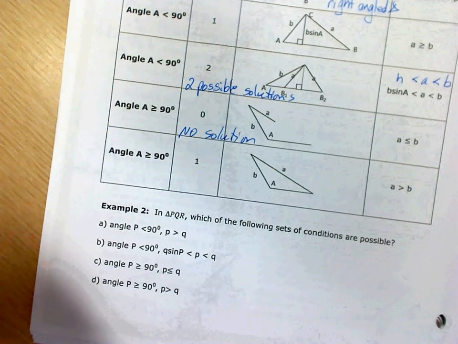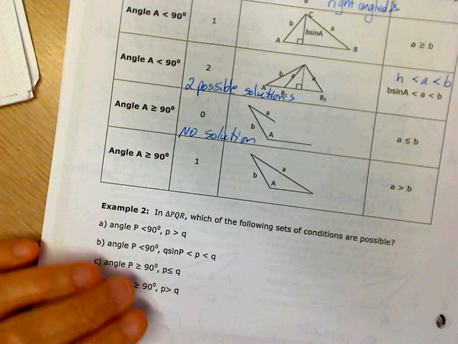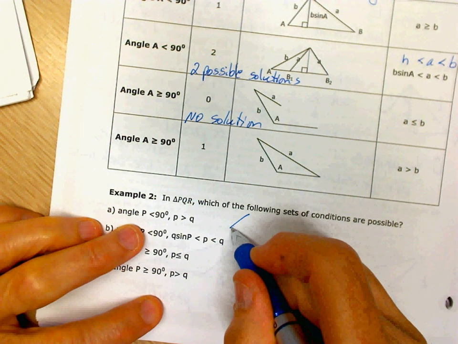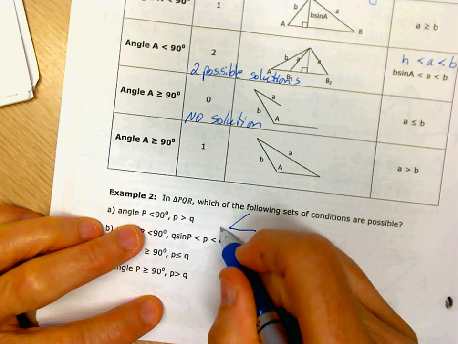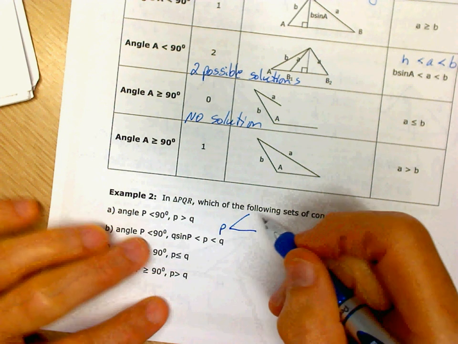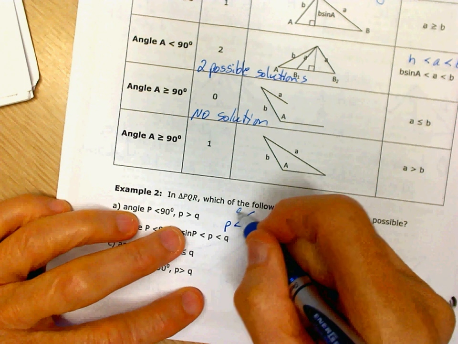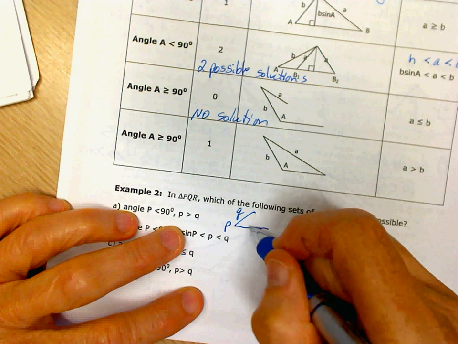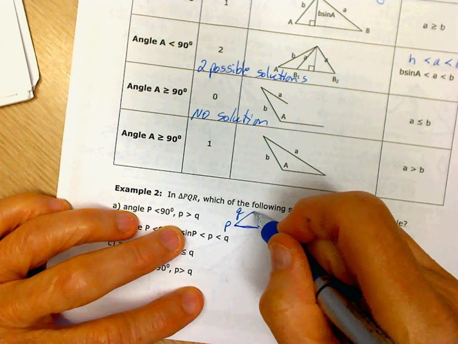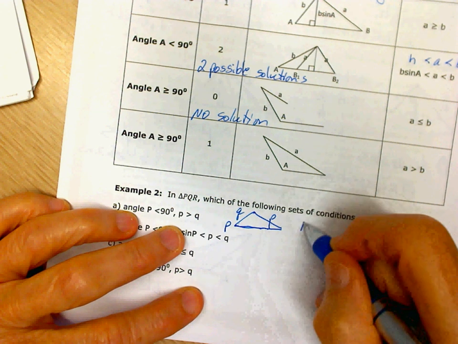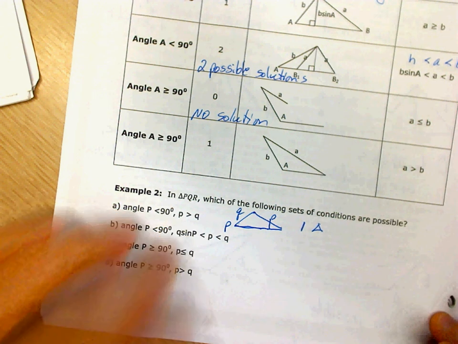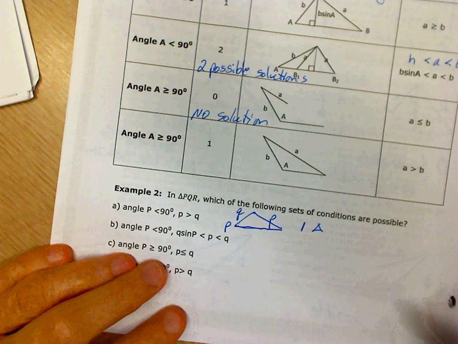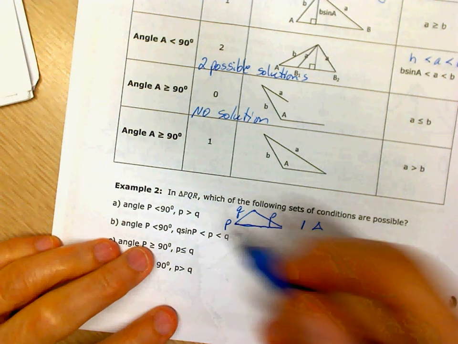Let's just practice this a little bit. Angle P is less than 90. Draw your angle P. And they tell you P is longer than Q. Q should always go there, and P is longer than Q. When you know P is longer than Q, you have 1 triangle possible. I'm just reinforcing these ideas. We're not into number crunching yet. This one here, if there's 1 triangle, there's 1 solution.